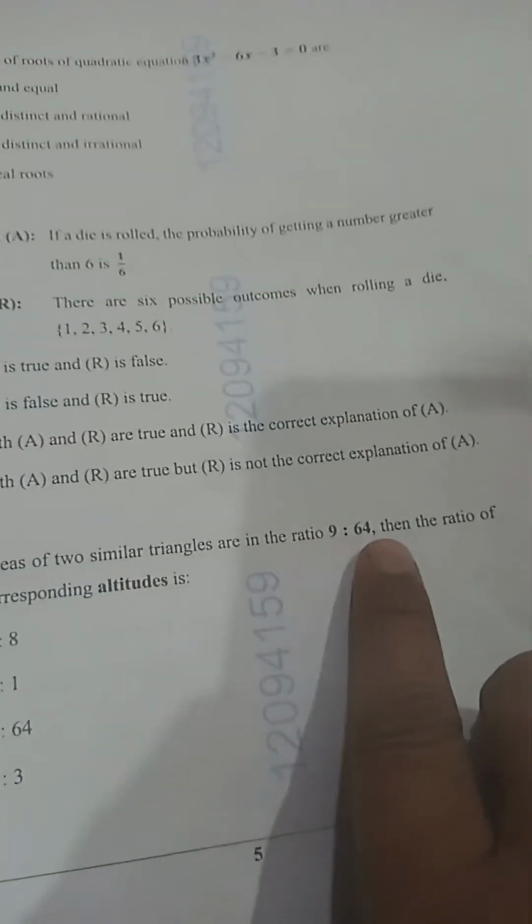In the same way, it will be equal to the ratio of the squares of the altitudes also. So when we have to find the ratio of the corresponding altitudes, it means we have to take the root of these values. So it is 3:8. So the correct option of this 11th part is 3:8. Okay, A is the correct option.